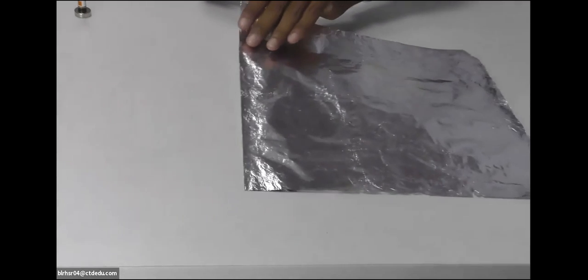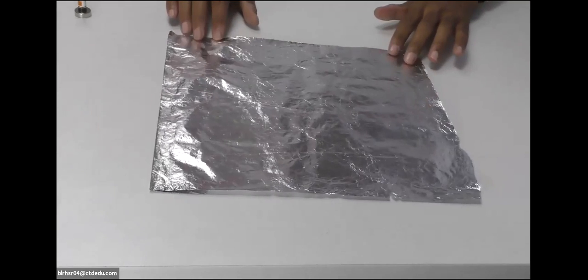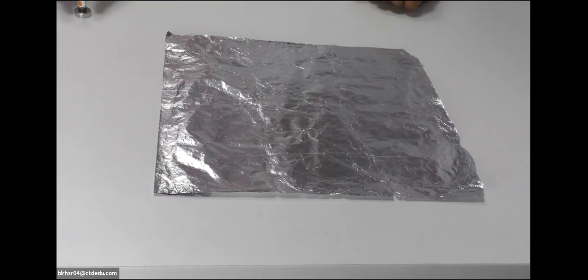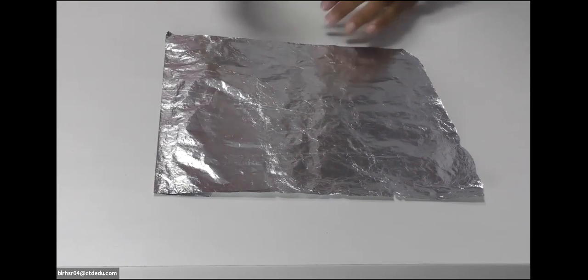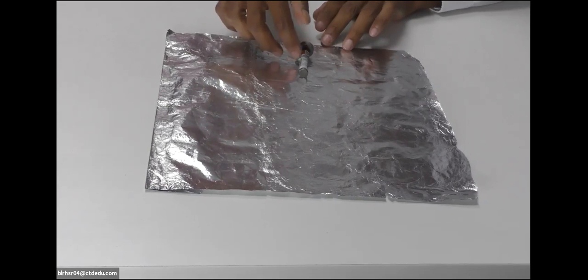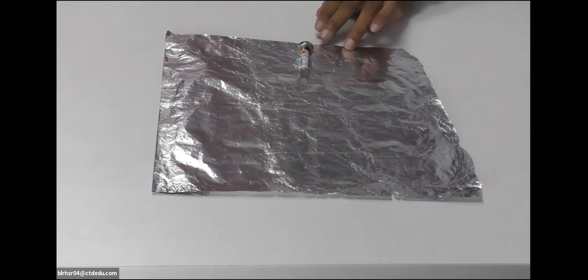My final demonstration on this topic is one of my favorites. And the beauty of this demonstration is the simplicity of it. So what I'm going to have is an aluminum foil, a sheet of aluminum on which, well, we will come to how it works a little later. Just watch what happens.